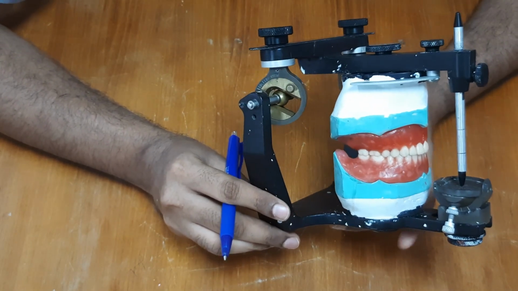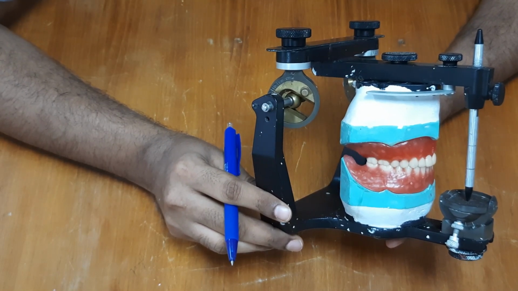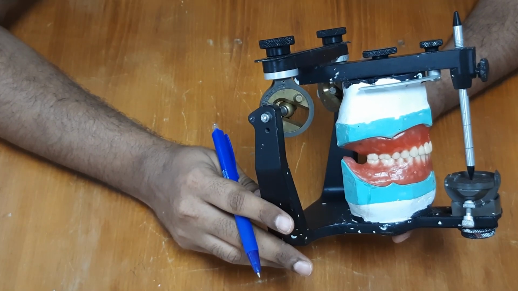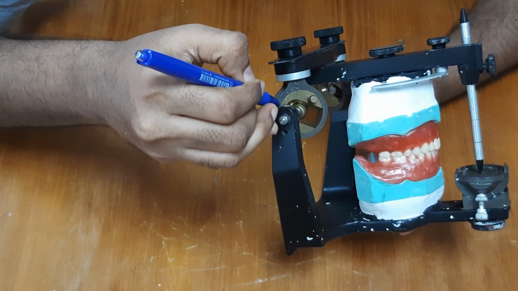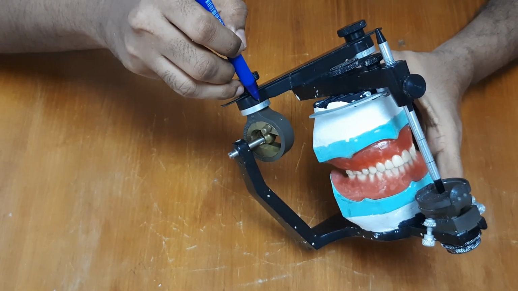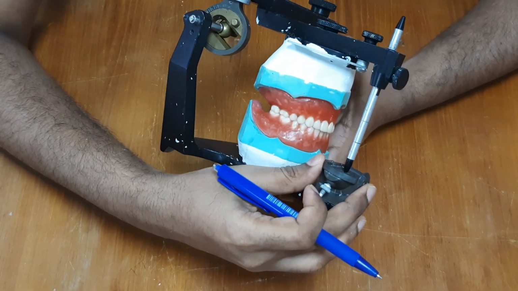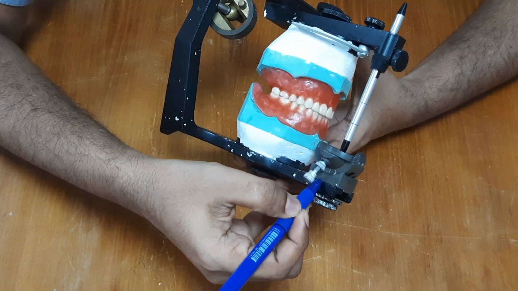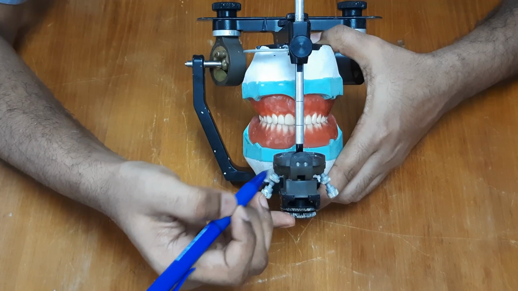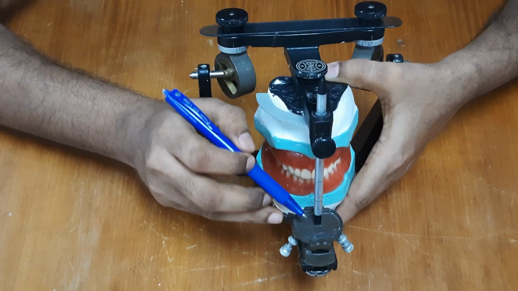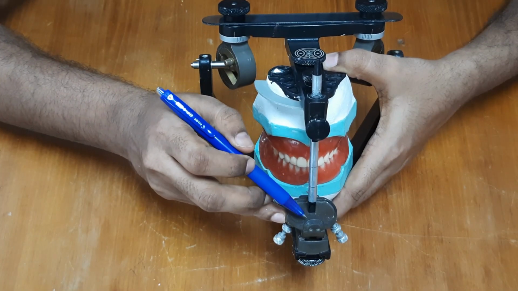Before we start with programming of the articulator, we should do what is called zeroing of the articulator. In zeroing of the articulator, we should make sure the horizontal condylar inclination is set at 30 on both sides, and the Bennett angulation also should be set at 30 on both sides. The protrusive incisal guidance should be set at 0, meaning the incisal guide table should be flat, and the lateral wings also should be set at 0, flat. The chisel end of the incisal pin should be at the center, set at 0 of the incisal guide table.